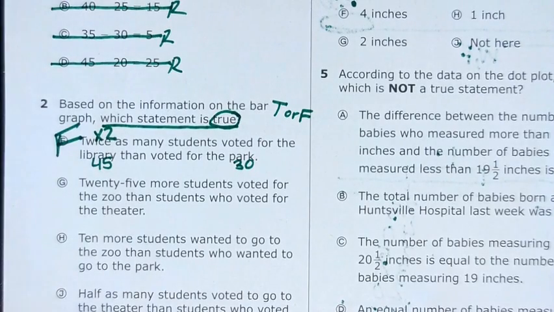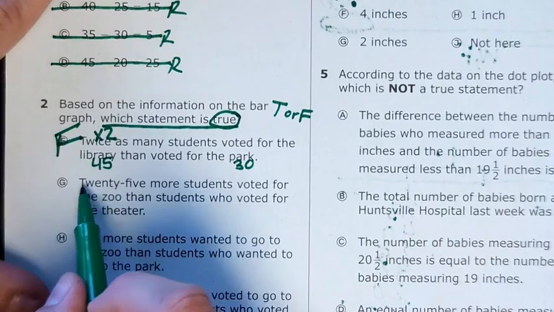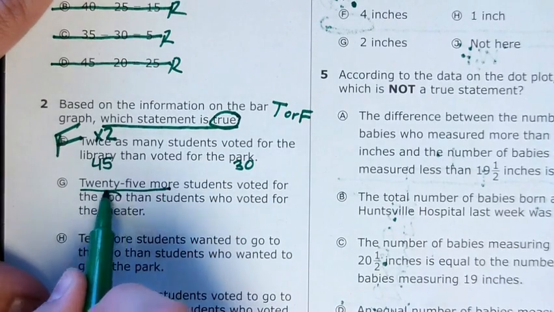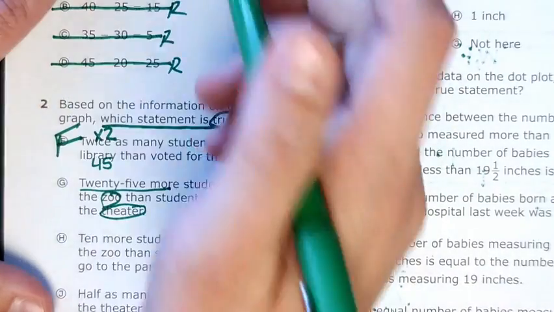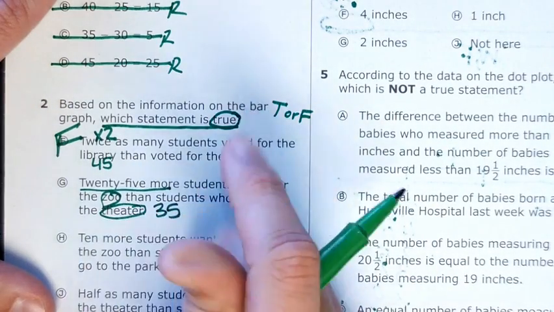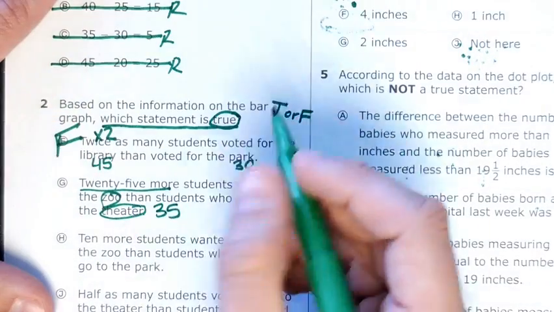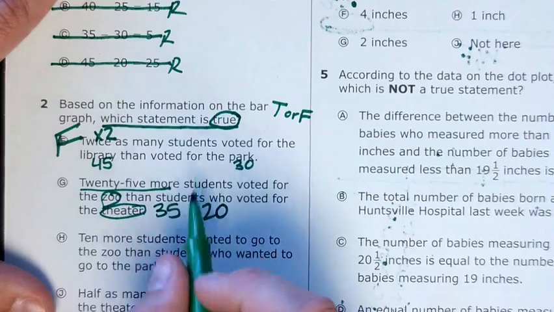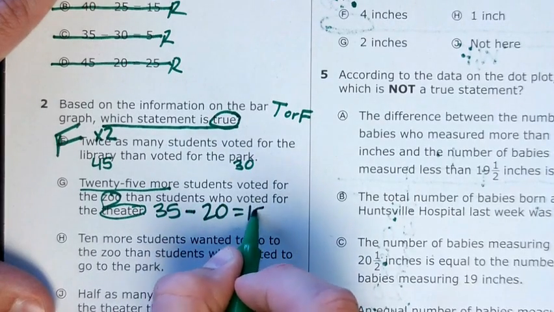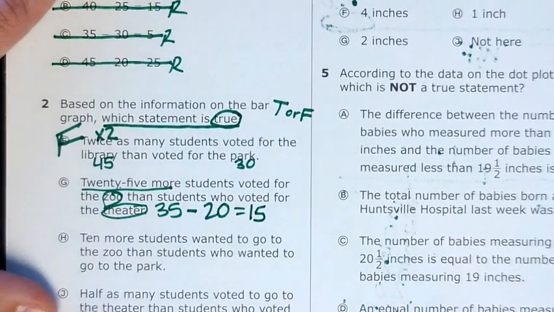Okay. 25 more students voted for the zoo than the theater. Well, here's the zoo. Here's the theater. 25 more. So 35 minus 20 is only 15, not 25.